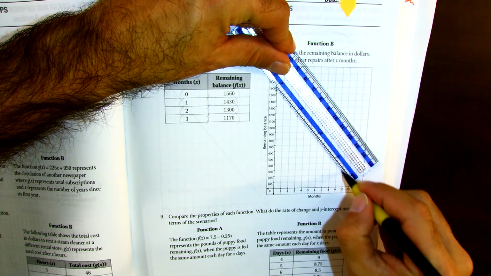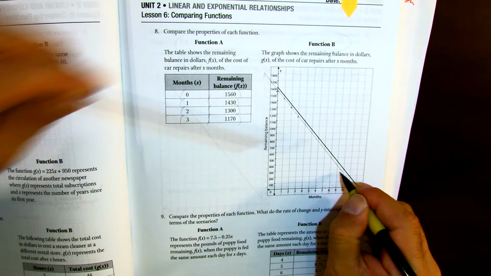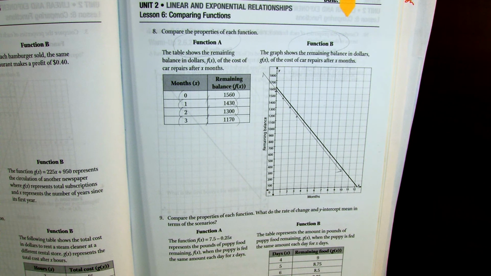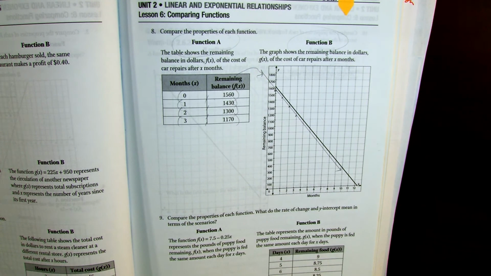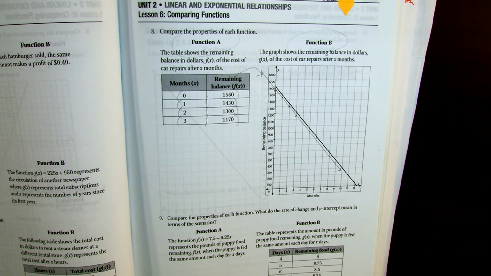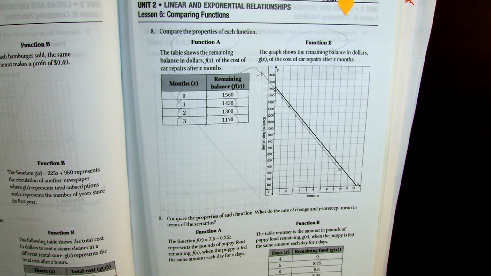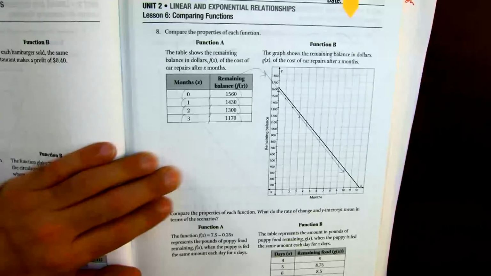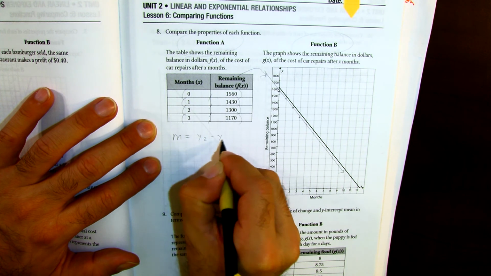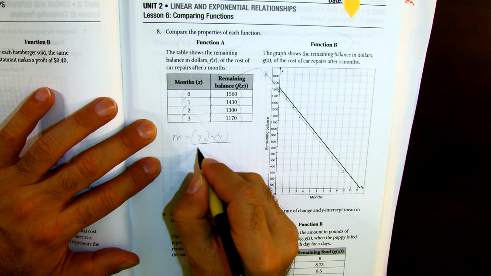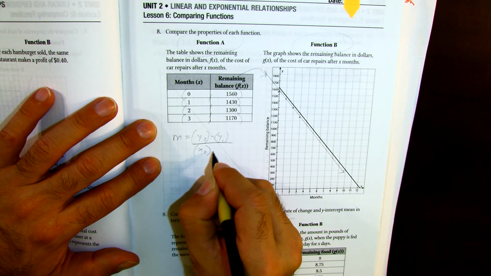Let's see. So you see, I graphed the table. Right? Now let's look at this. We are going to compare the functions. So I want to look at this and say, well, how do I find this slope? y2 minus y1, rise over the run. You could try to commit this to memory if you don't have it yet.